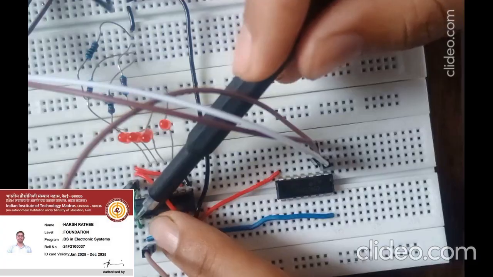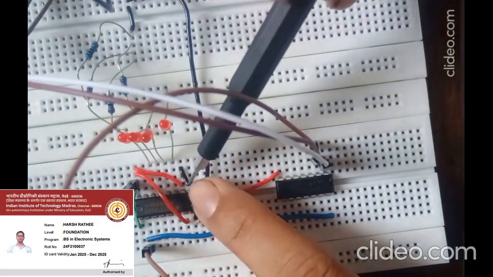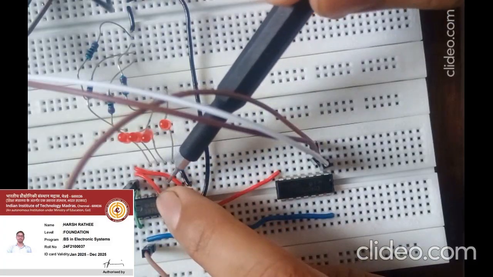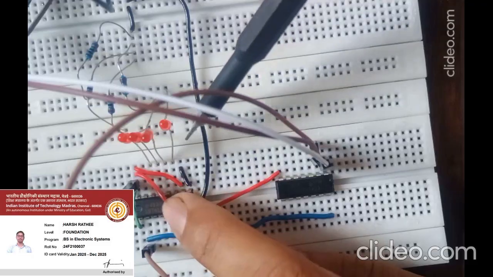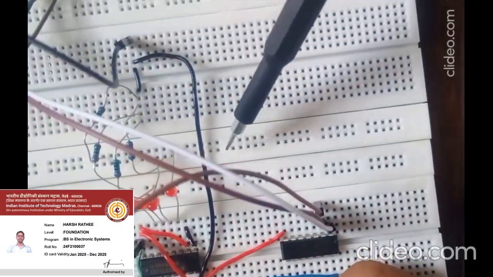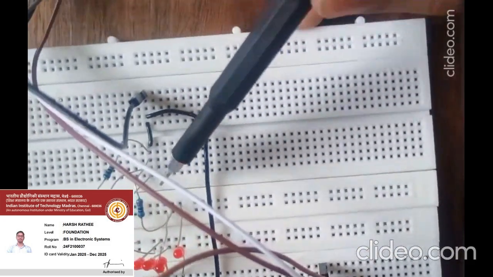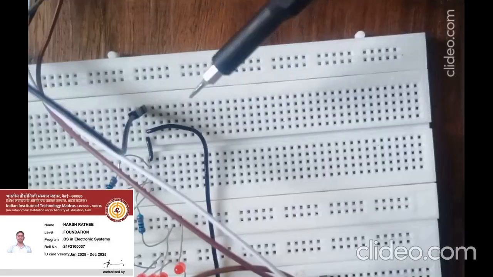CLR means pin 1 to 5 volt, ENP to 5 volt, and ENT to 5 volt, and load to 5 volt, and QA, QB, QC, and QD to the positive terminals of 4 LEDs. And the negative terminals of these LEDs are connected to 220 ohm resistors, and the other ends of the resistors are all connected to ground.